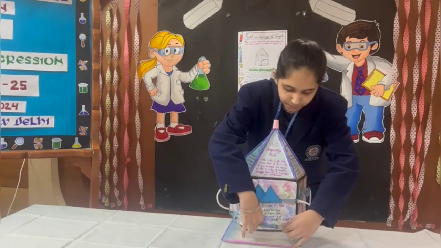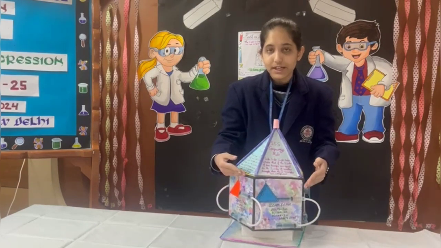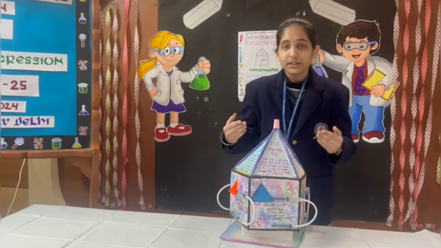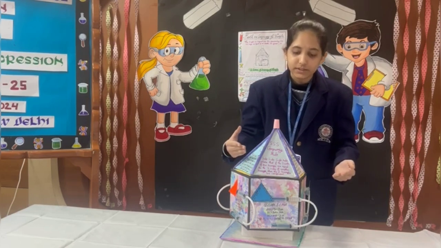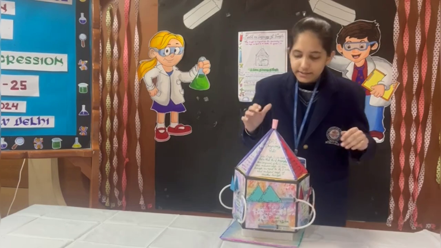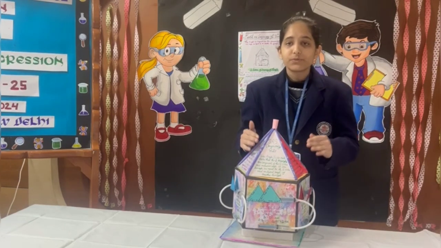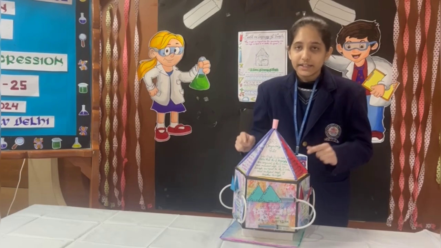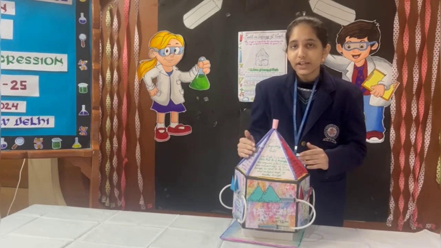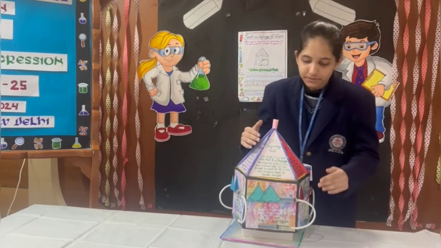As soon as I push the piston, we will see that the first triangle completely overlaps the second triangle. This means that both these triangles are congruent to one another. The second congruency rule is the side angle side congruency rule, which states that when two sides of one triangle and the included angle are equal to the two sides and included angle of another triangle, the two triangles are congruent.